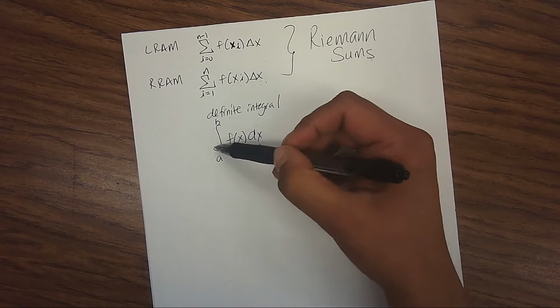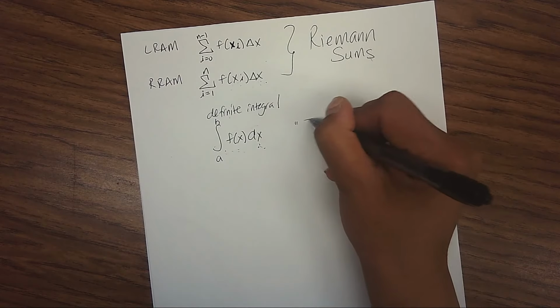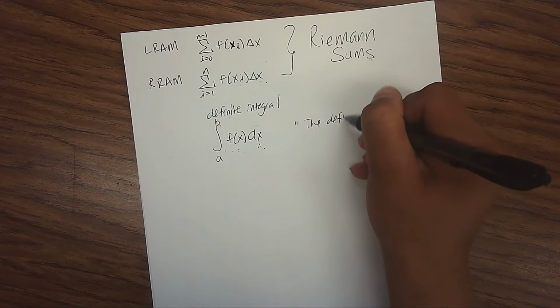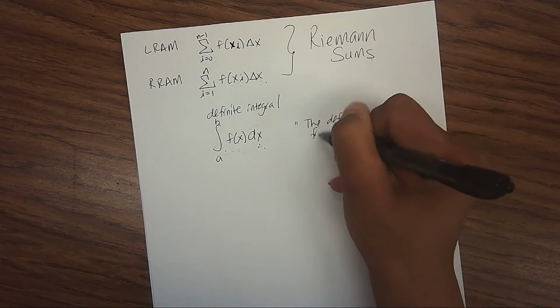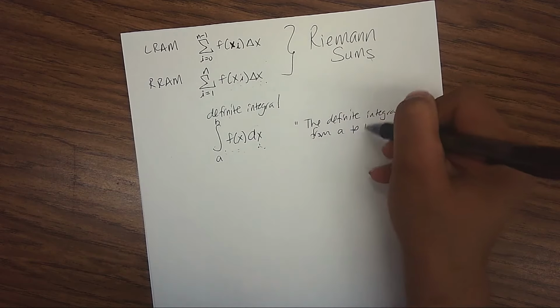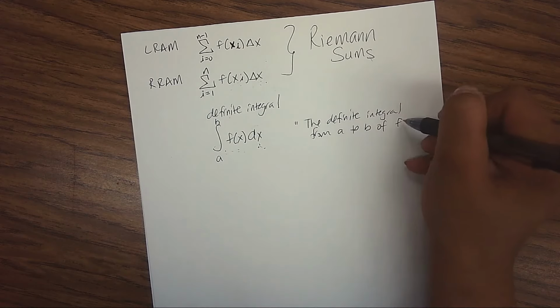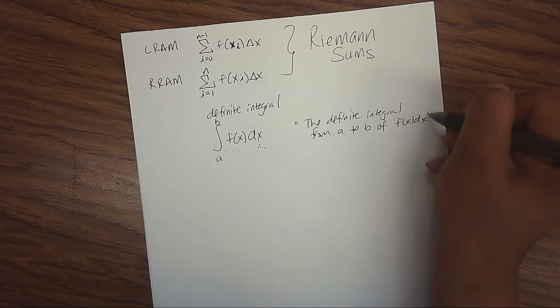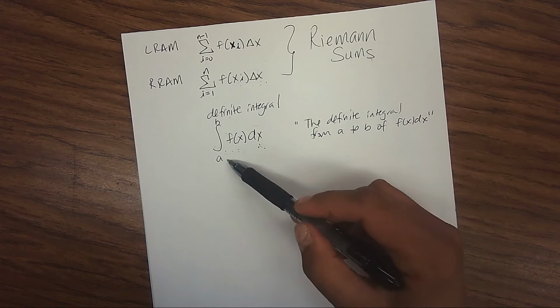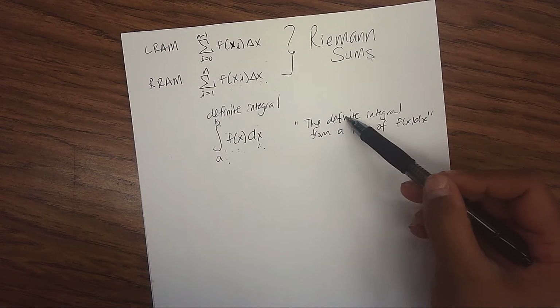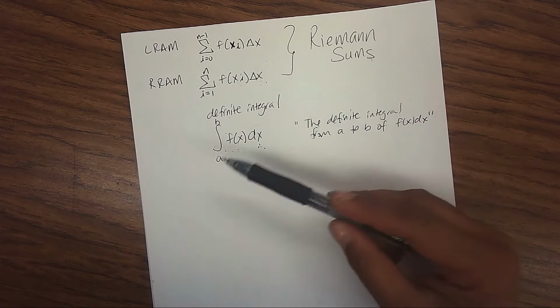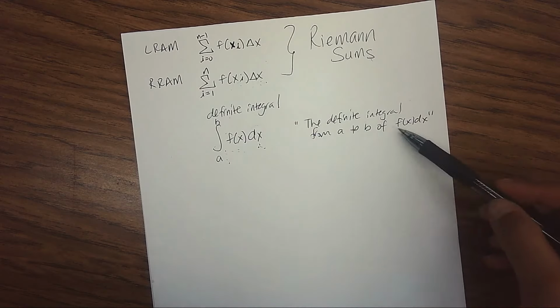So let me make sure we know how to say this out loud. It is the definite integral from a to b of f of x dx. That's how you say this. This is a definite integral, and I keep emphasizing definite because in the next chapter we'll work with indefinite integrals. So right now it's a definite integral from a to b of f of x dx.